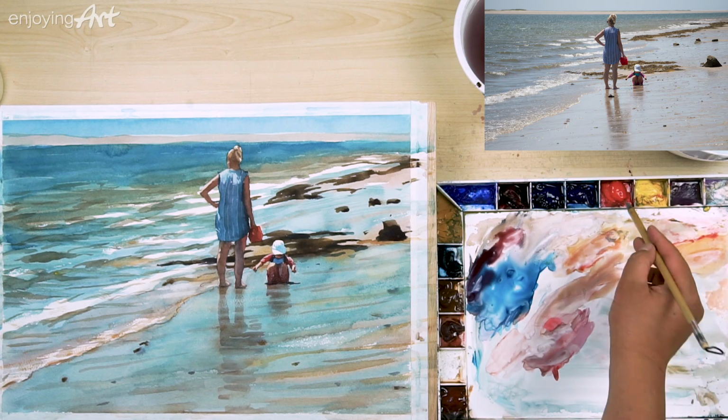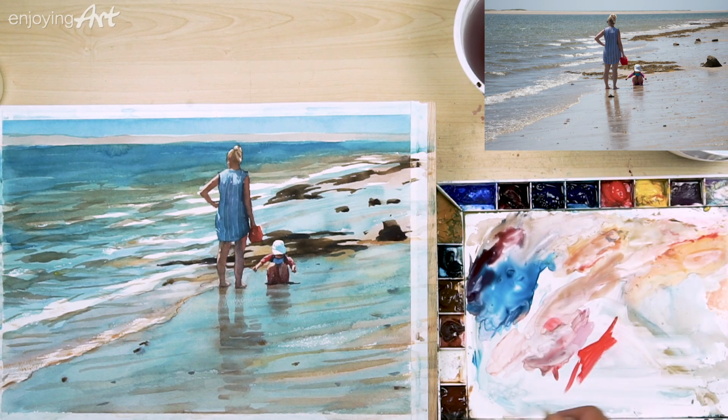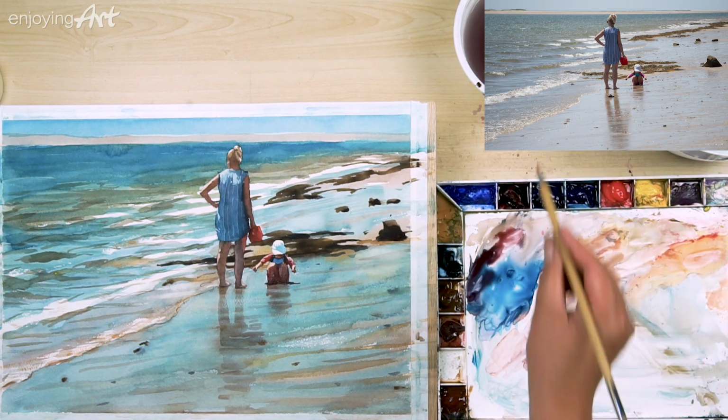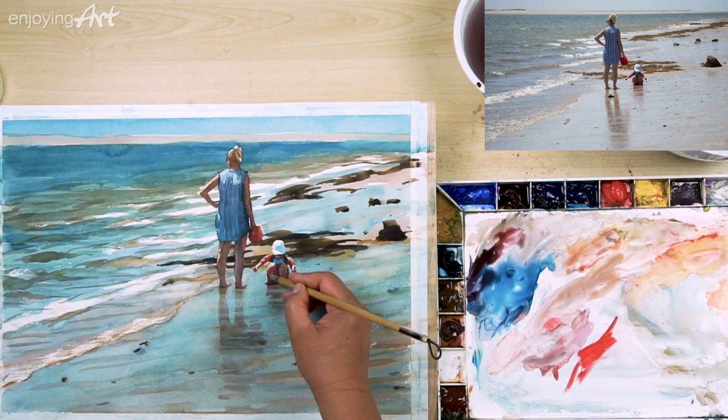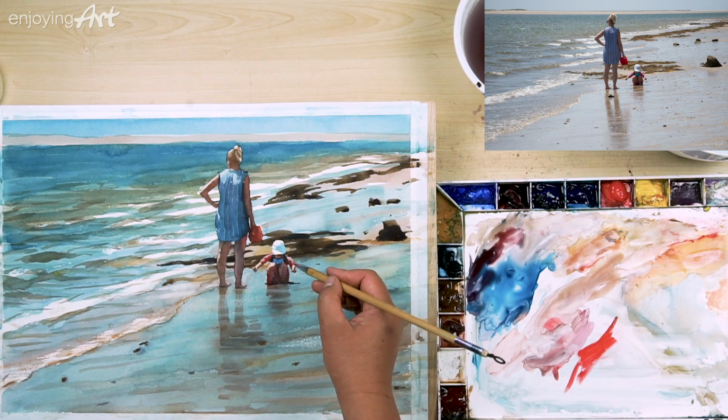That looks fine. Get a little red color here, on the edge over here. Like this.